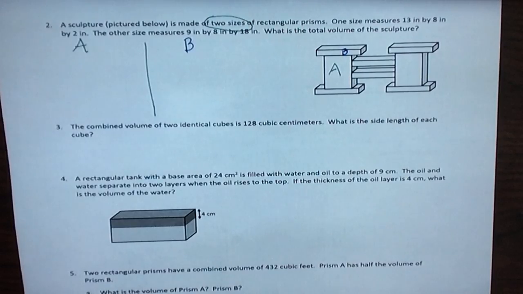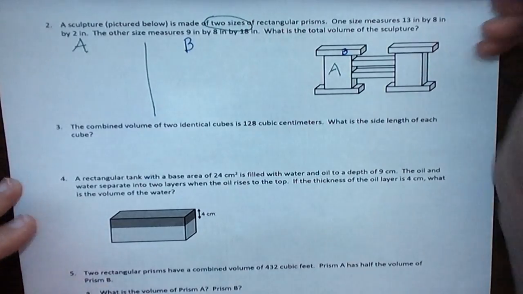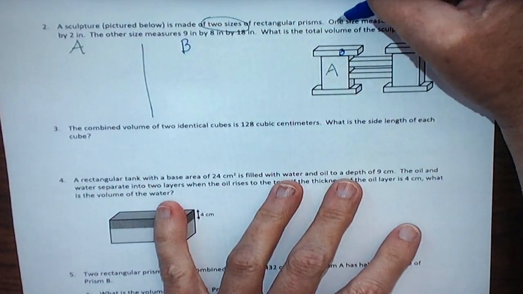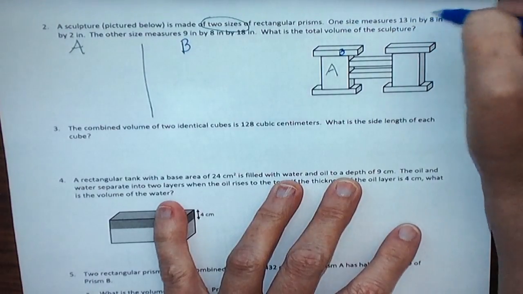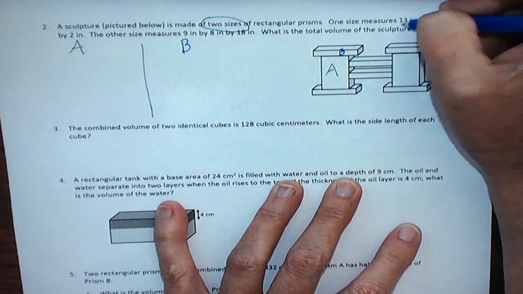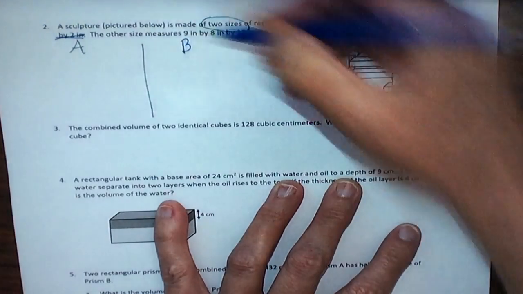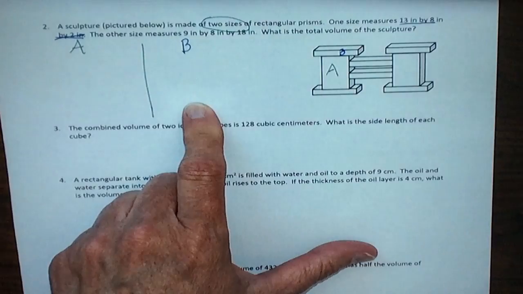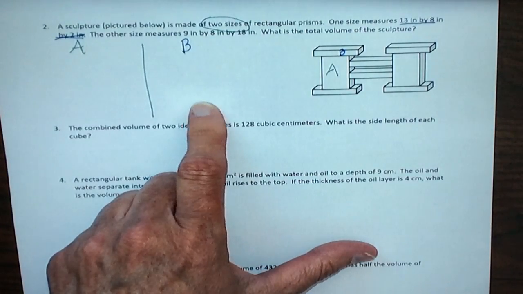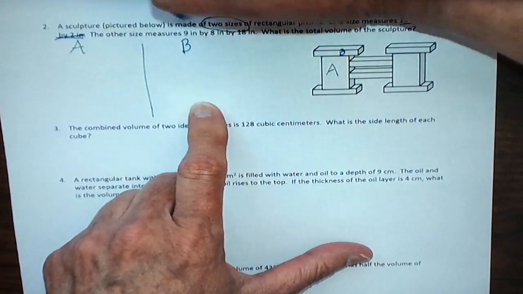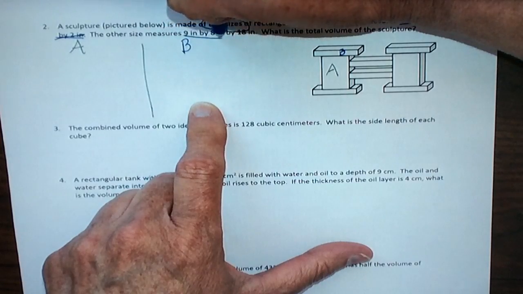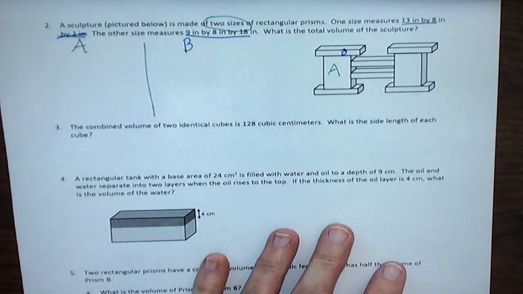So welcome back. If you paused it and you tried it out, good for you. One of the sizes measures 13 by 8 by 2. The other size measures, and I probably put that in the wrong color, but that's okay, 9 by 8 by 18.